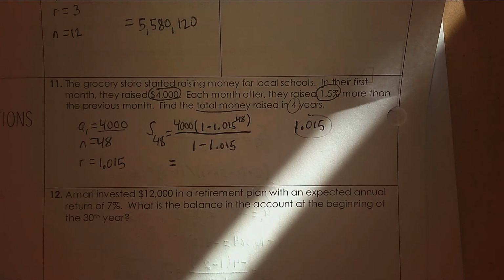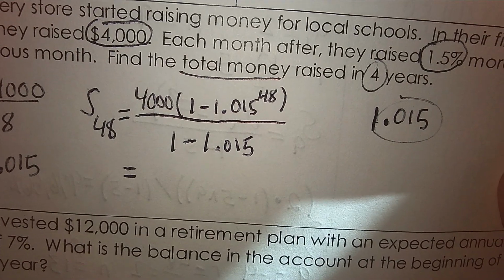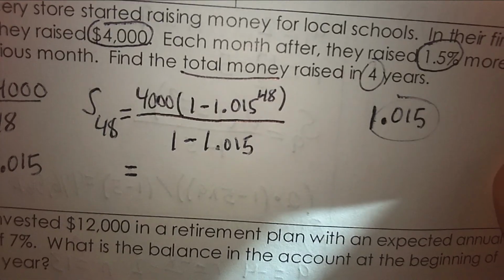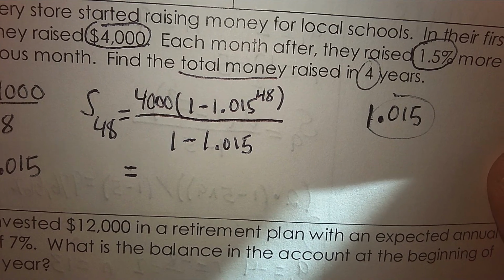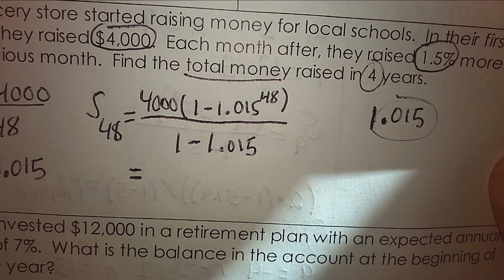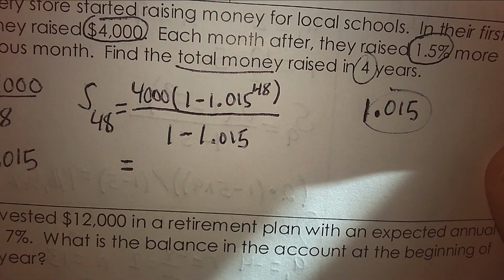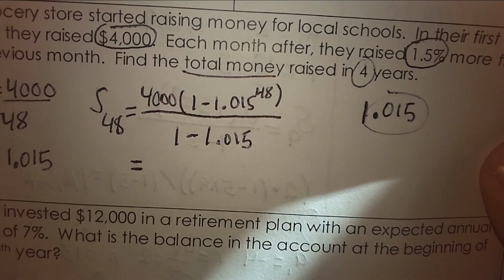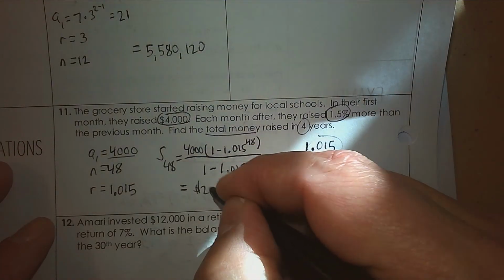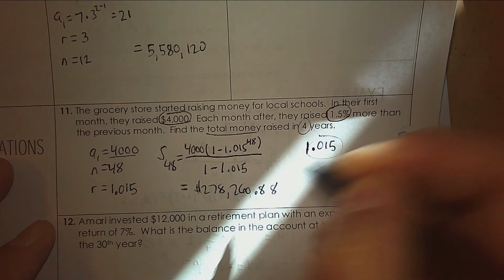So, type it in your calculator. Understand why it's 1.015 and not just 0.015? And then, do you know the formula to add it up? The total amount raised was $278,260.88.